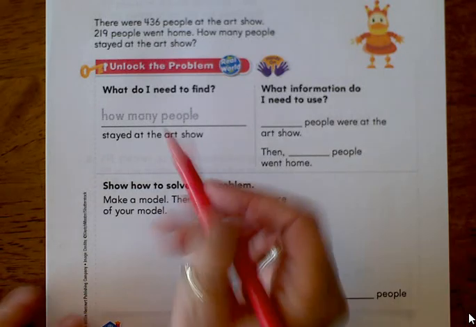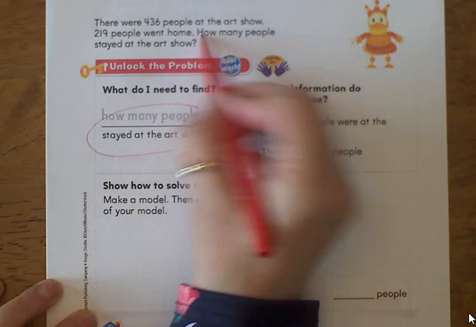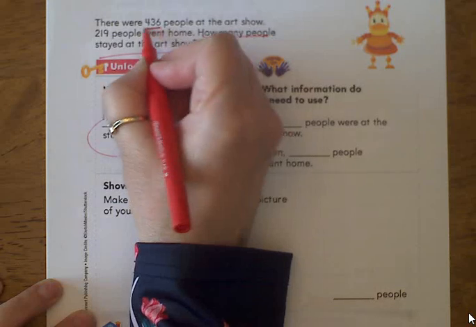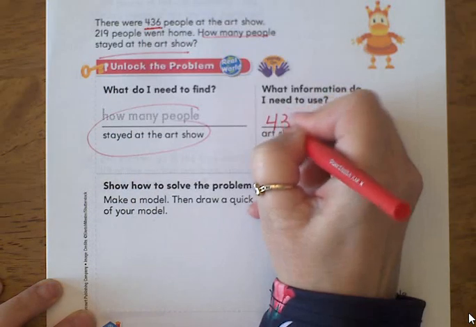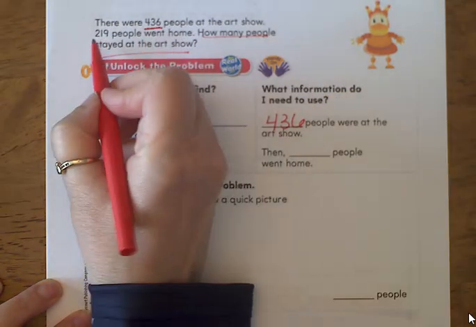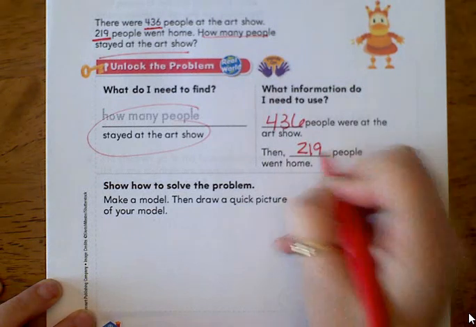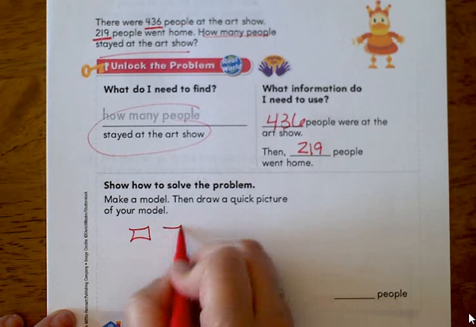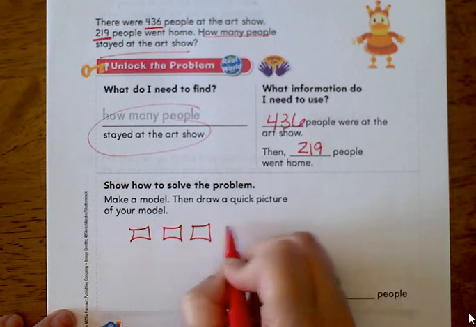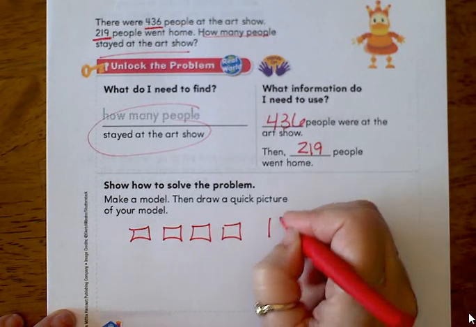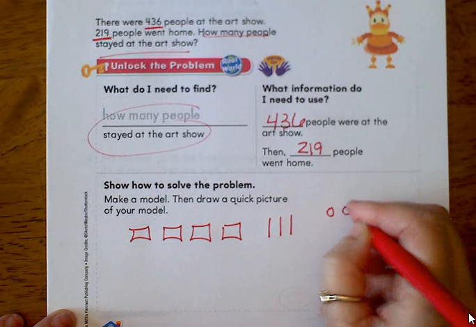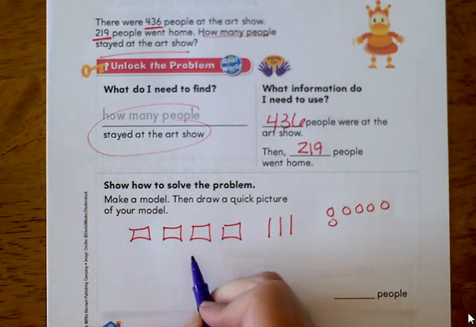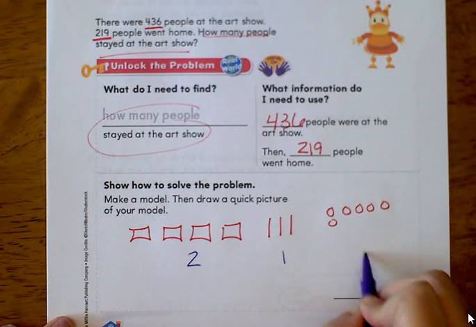So what do we need to know? How many people stayed at the art show? Well, how many people were at the art show? Well, 436. And then how many went home? 219. So let's draw the model. We have 100, 200, 300, 400, 10, 20, 30, 1, 2, 3, 4, 5, and 6. And we're going to subtract the 219.